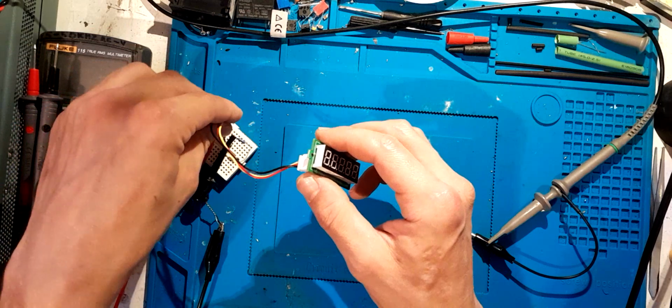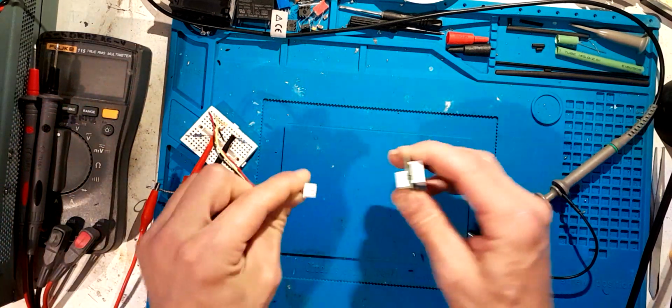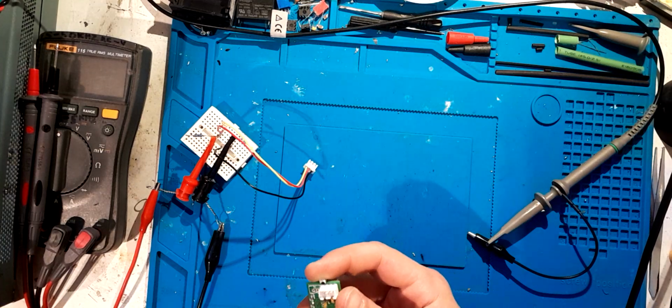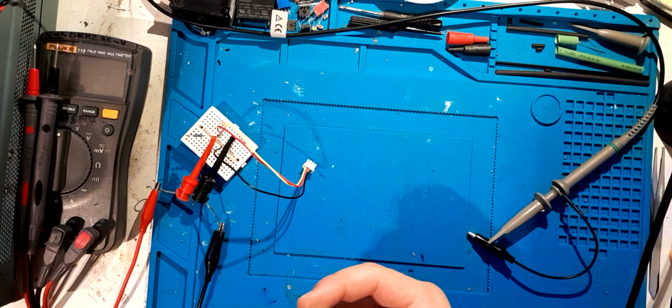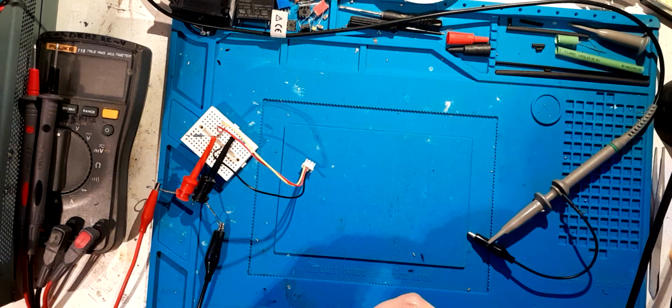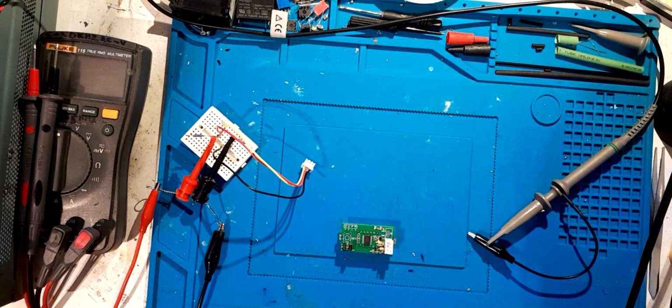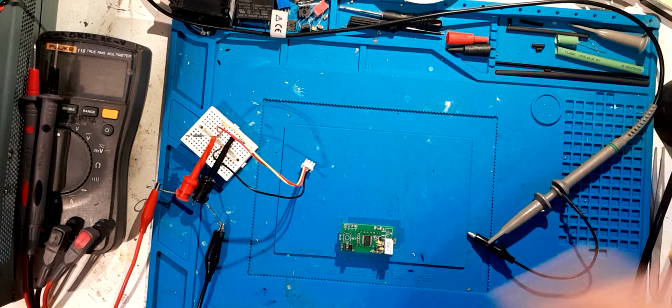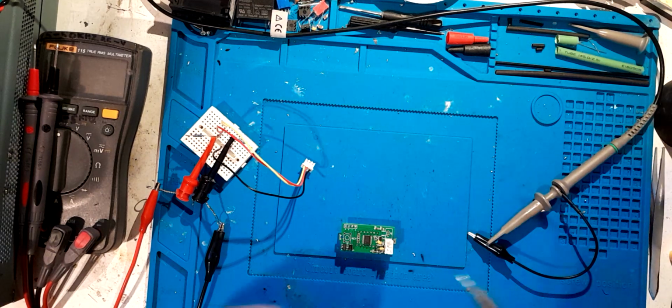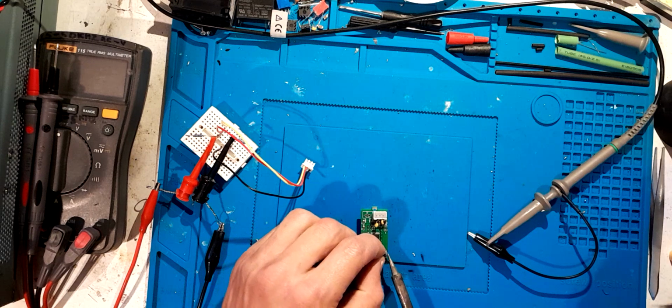Right, if I just put that. I did, didn't I? Oh god. Guys, there's a possibility I just popped that regulator because I put the diode around the wrong way.